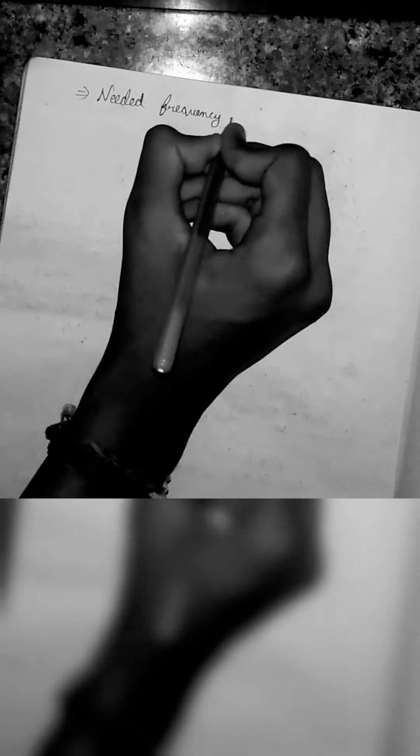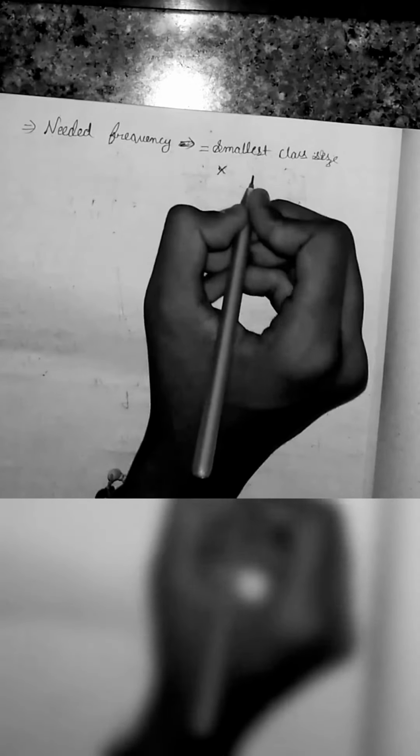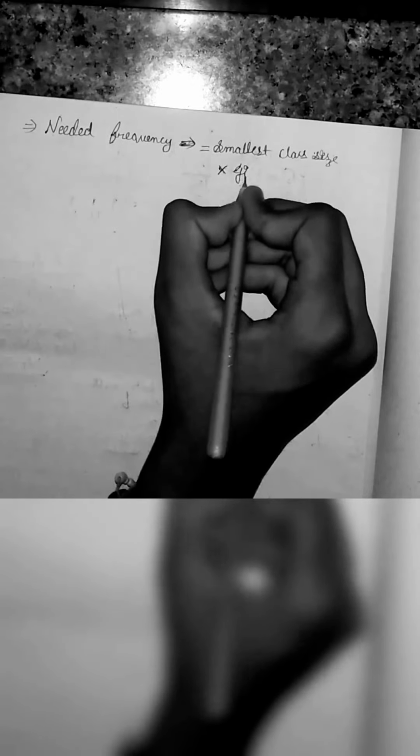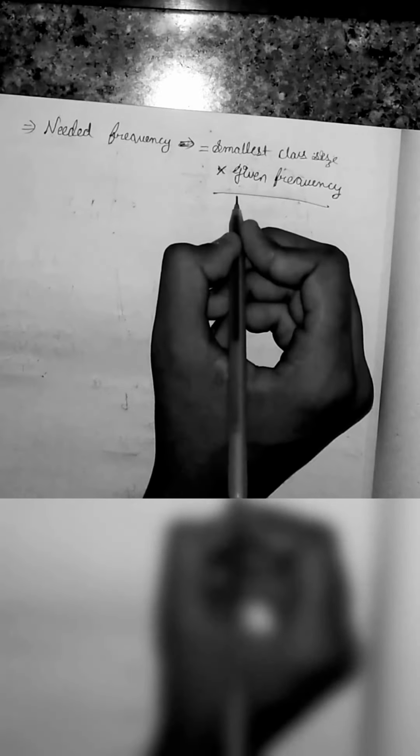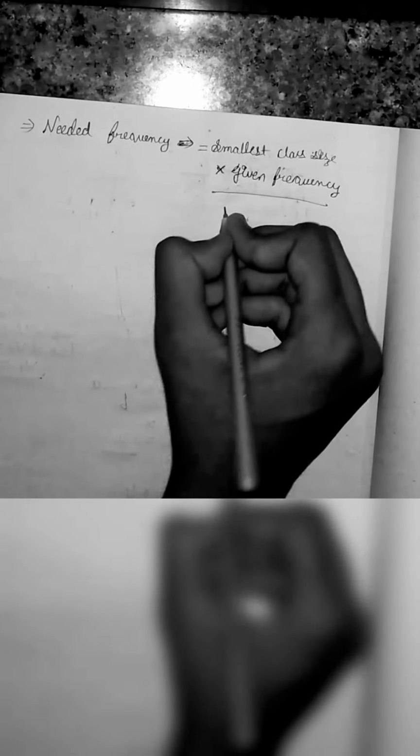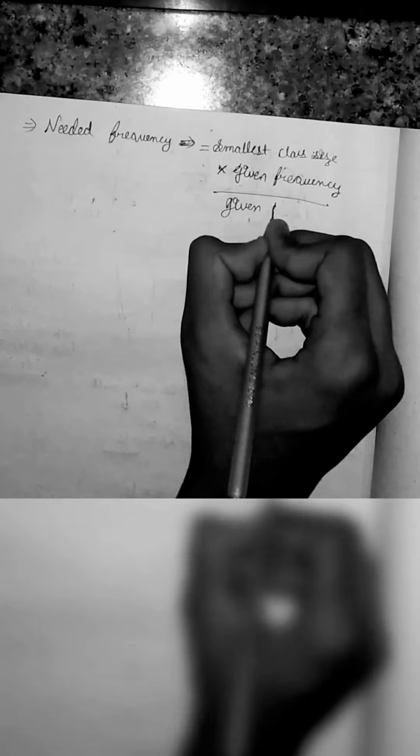So at the end what we get is this: the needed frequency is equal to the smallest class size into the given frequency, the whole divided by the given class size.